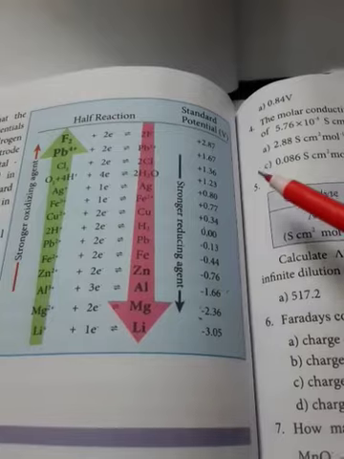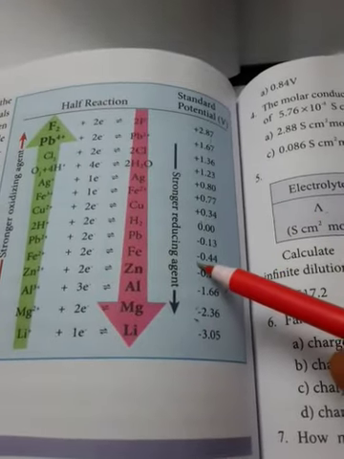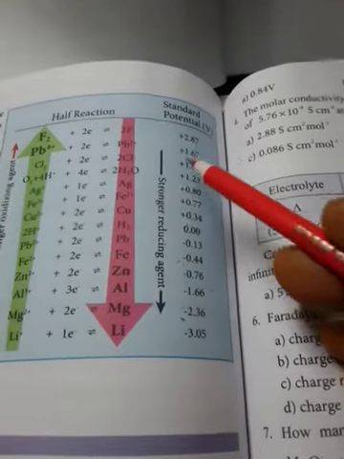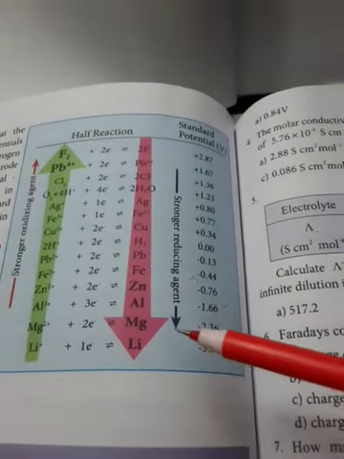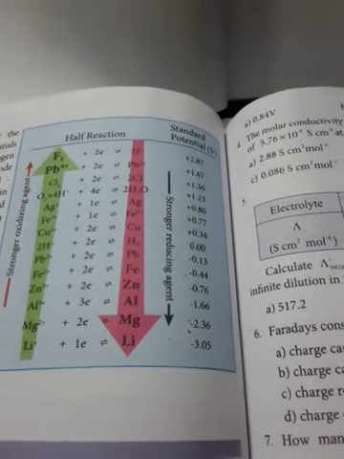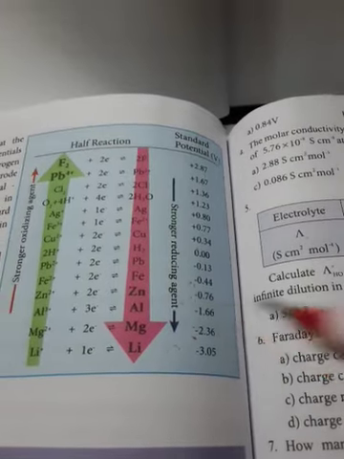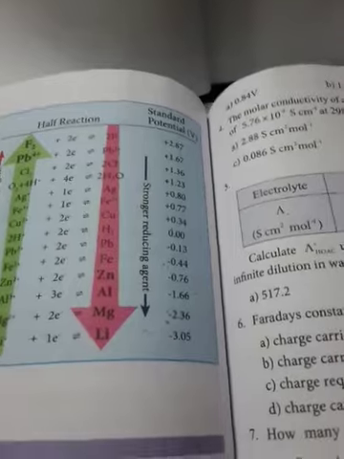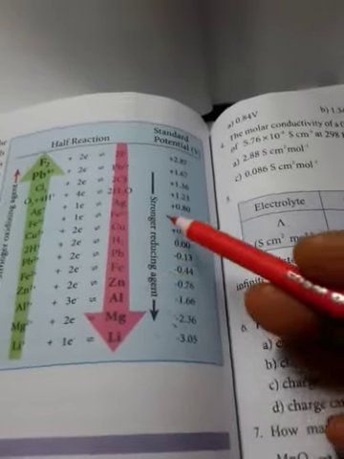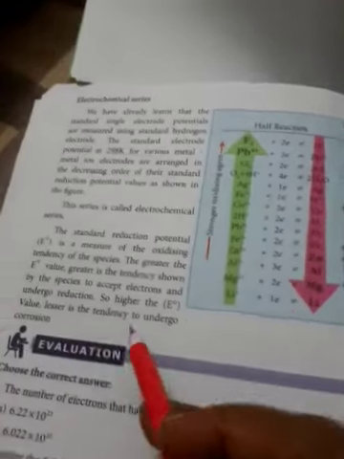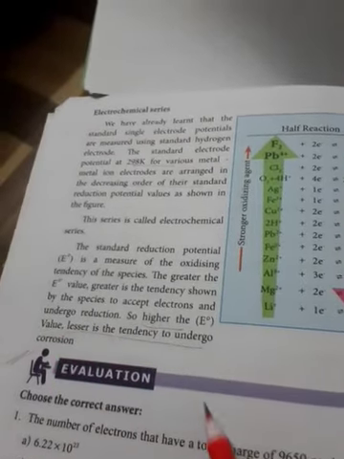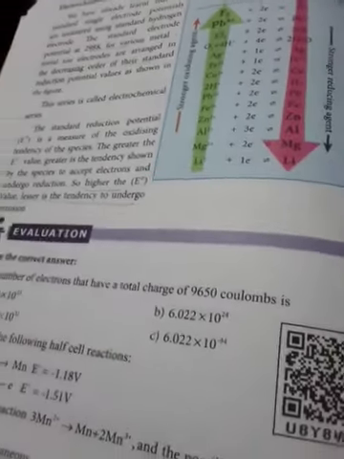So higher the value of E naught, lesser is the tendency to undergo corrosion. For that only the rules are given here. If the value is higher, lesser is the tendency to undergo corrosion. That's a very important sentence. The higher the E naught value, the lesser is the tendency for the metals to undergo corrosion.